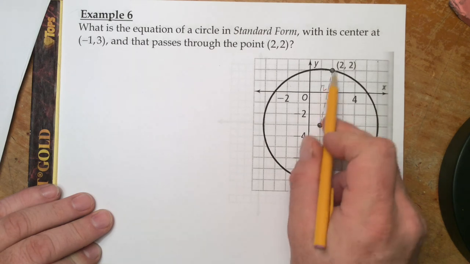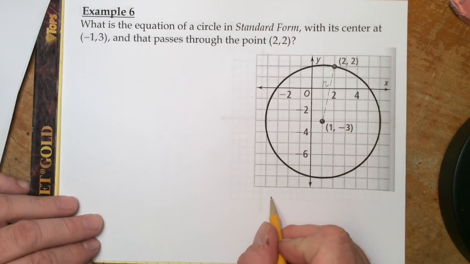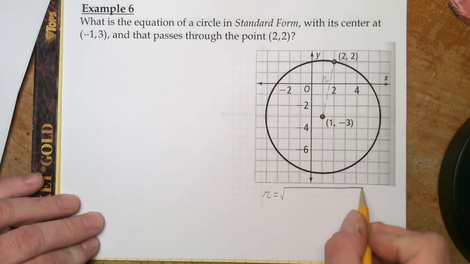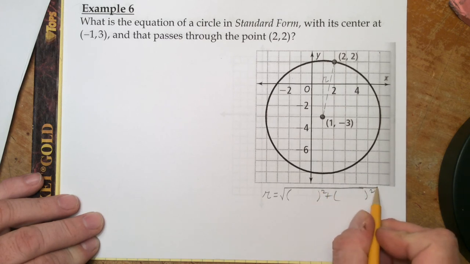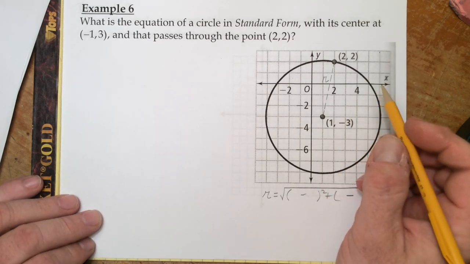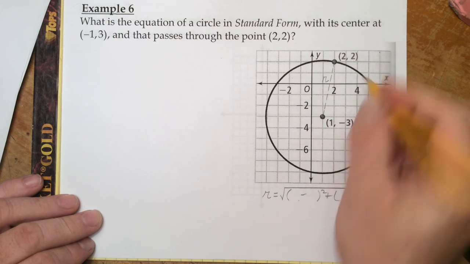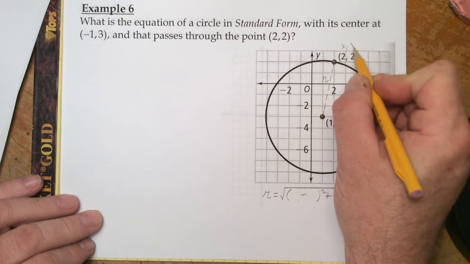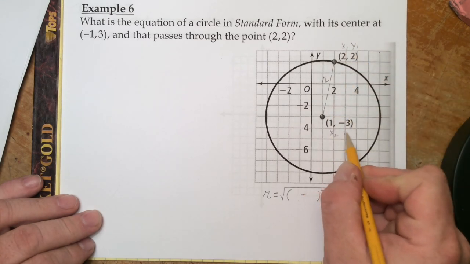And the distance between 2 points on the coordinate system has its own formula. So the distance, we're going to call it r for radius, is the square root of, and recall that the formula says that it's x2 minus x1 here and y2 minus y1 here. And so I'm going to let 2, 2 be my first point, and I'm going to let the center be my second point, x2, y2.